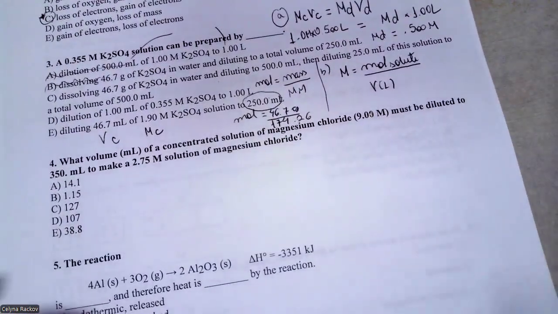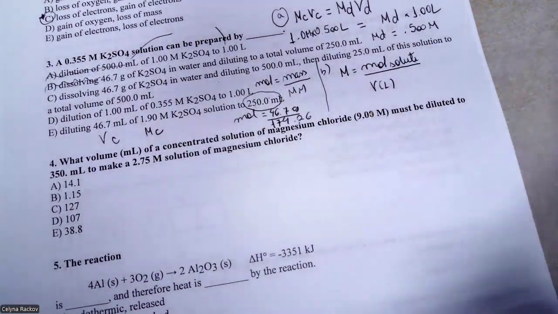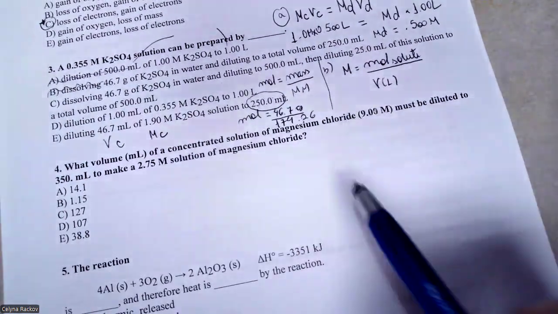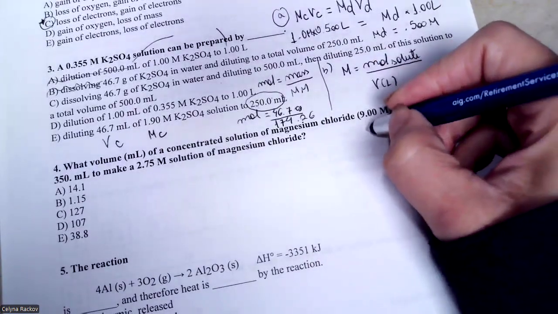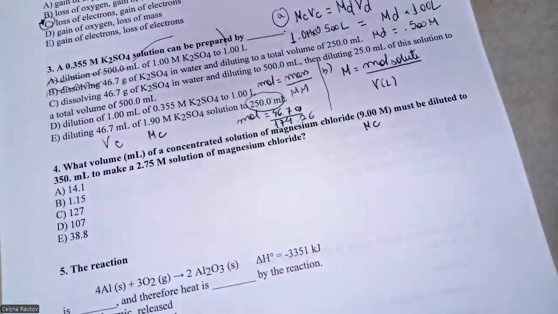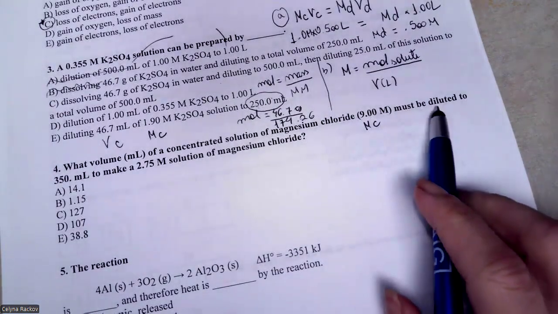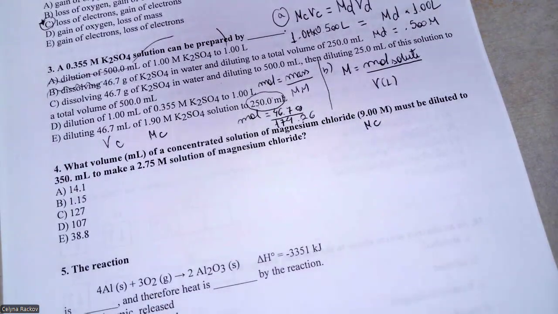Okay. So now, number 4. What volume of a concentrated solution of magnesium chloride, so you know that this one will be your MC, must be diluted to 250 milliliters to make a 2.75 molar solution of magnesium chloride?